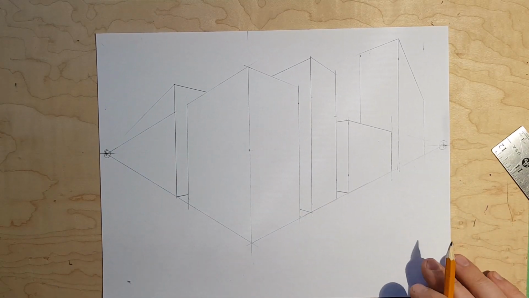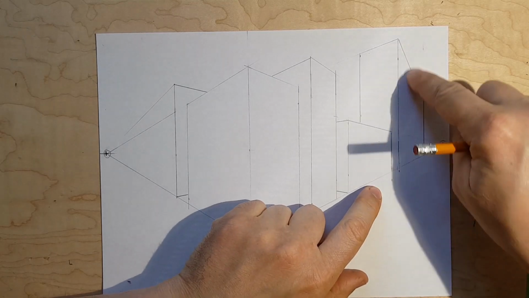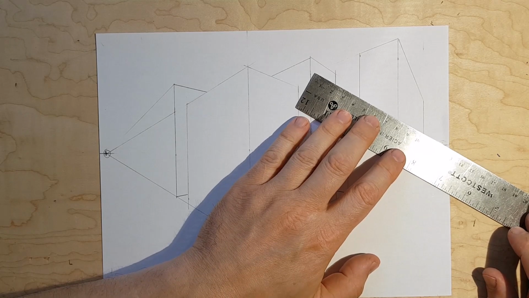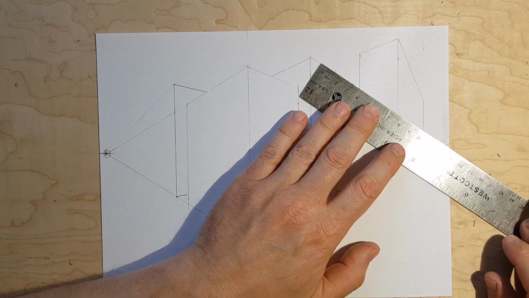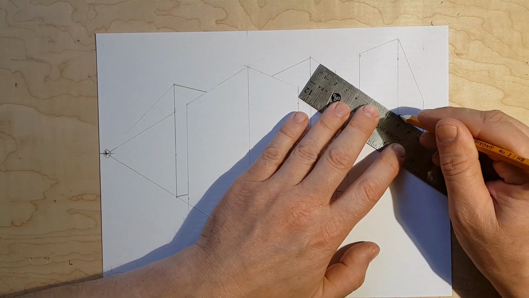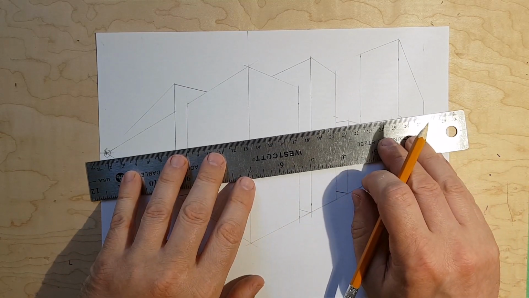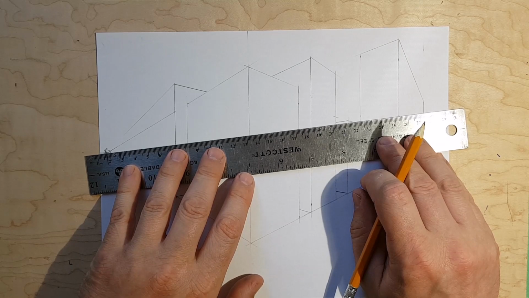Now that I look at it, I don't really like this building. I think it's too tall. So I'm actually gonna make this a shorter building instead. Like that. So I think it'll look a bit better in this scenario.